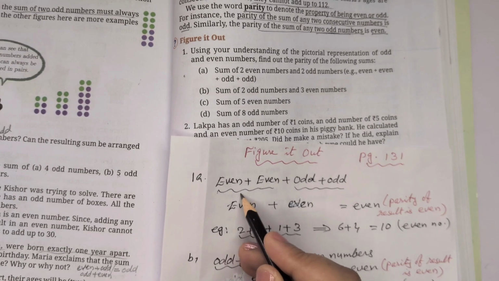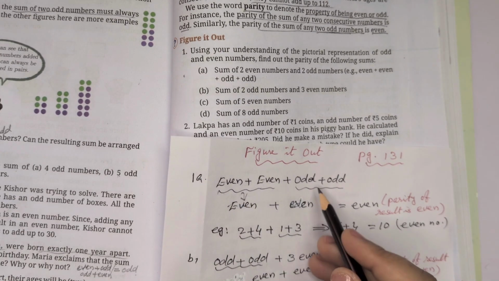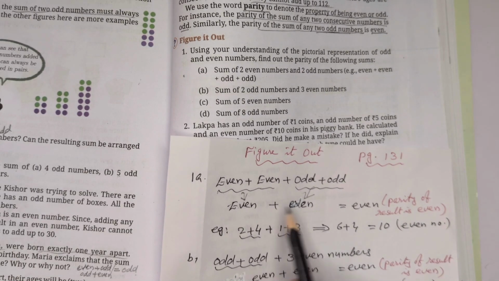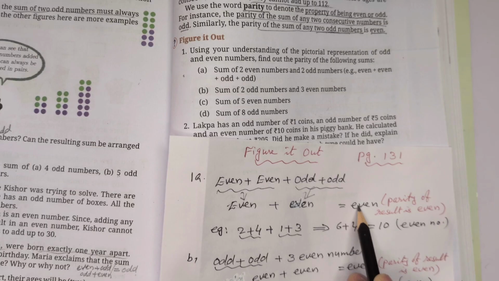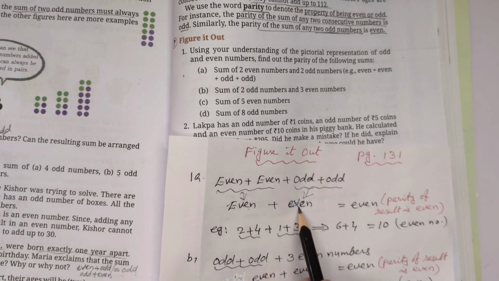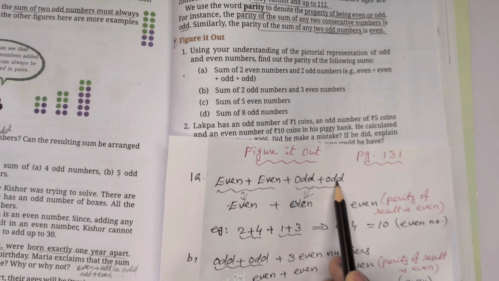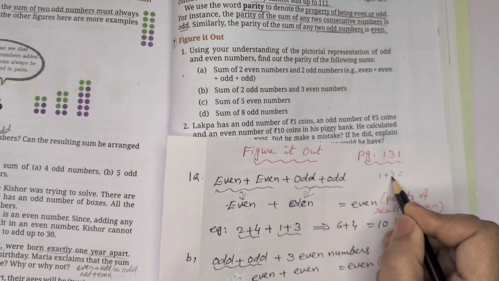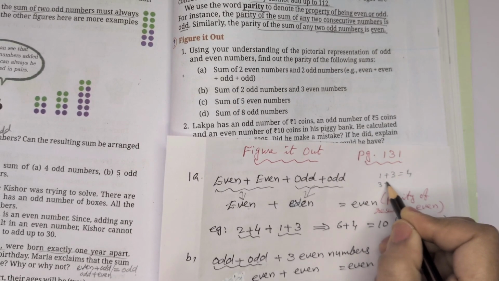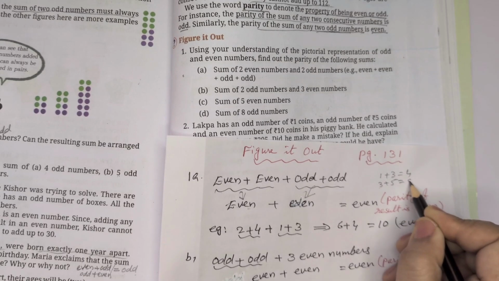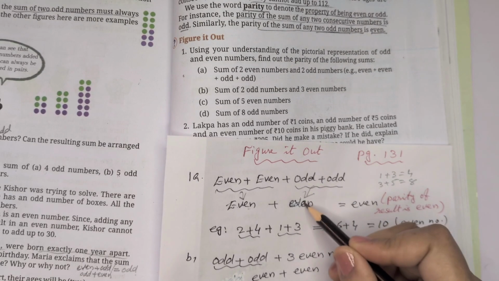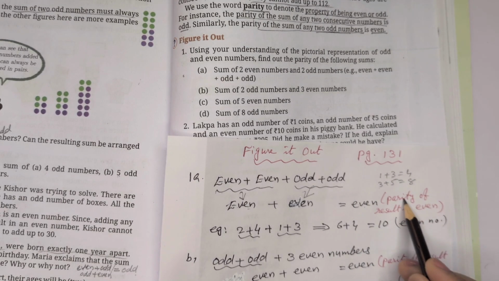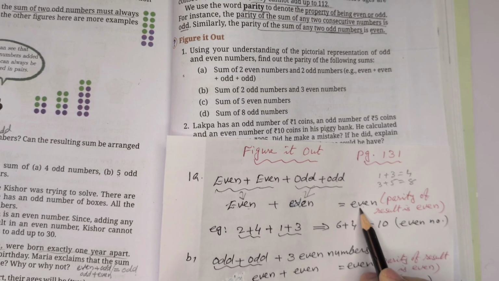Even plus even, always we will get an even number. In the same way, odd plus odd also gives an even number. When we are adding two even numbers, always even. Two odd numbers, for example, 1 plus 3 is 4, 3 plus 5 is 8. So two odd numbers, the sum will be even. Two even numbers, that also will be even. So the parity of the result is even.